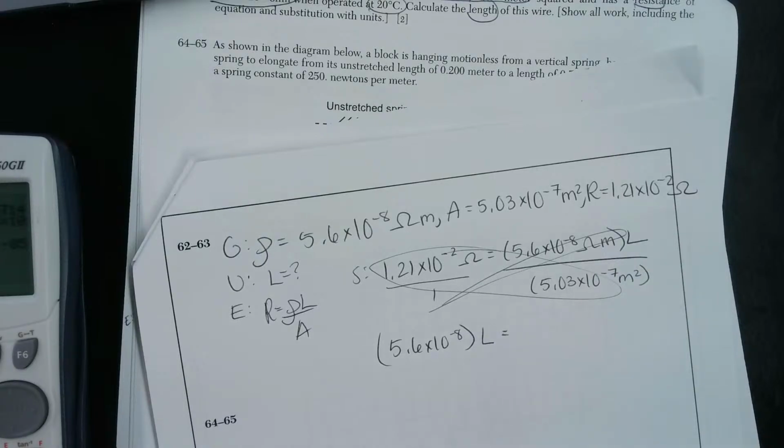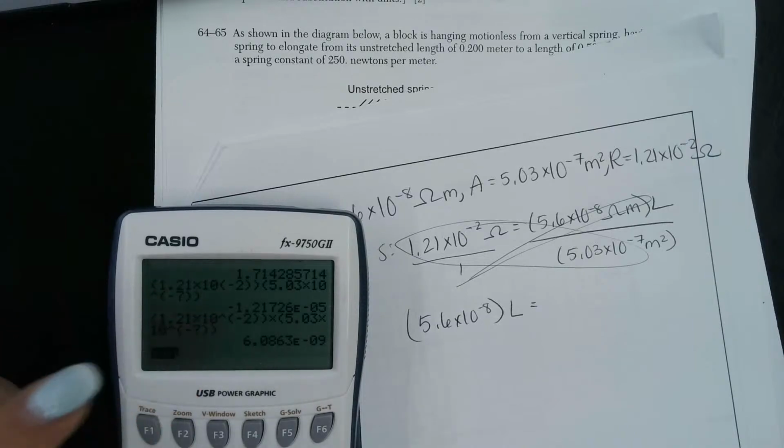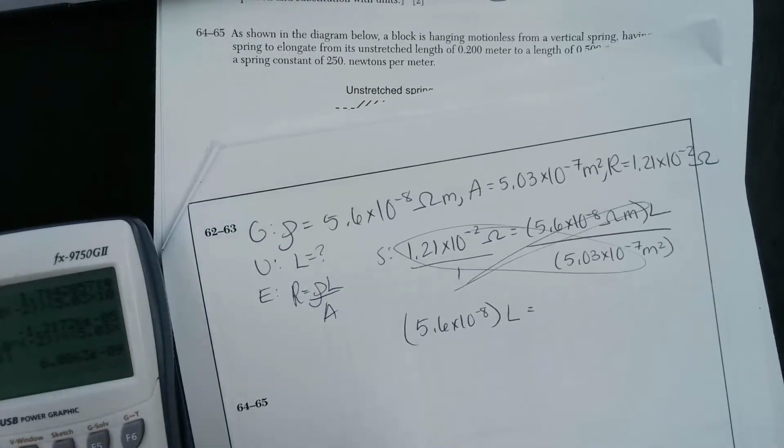Where did I put in the wrong minus sign? Hold on 1 second. You shouldn't end up with a minus sign here, so I know I did something wrong. Times 5.03 times 10 to the negative 7. Yeah, definitely messed up there, big time. Just trying to think, where did I make a mistake? Oh, yeah. So if you guys notice, I made a mistake right here. I didn't put a little caret symbol. So that's why I was like, why is the calculator reading it like that?